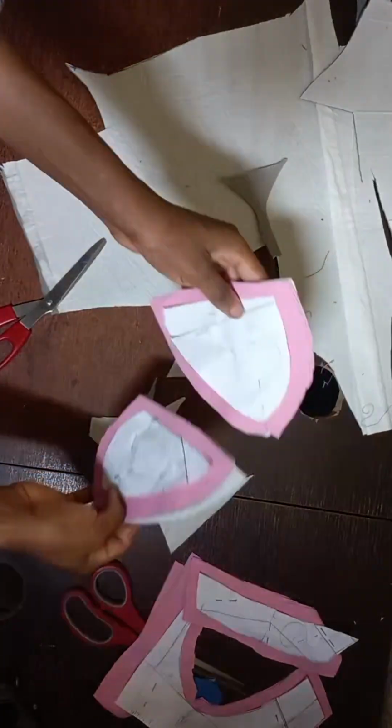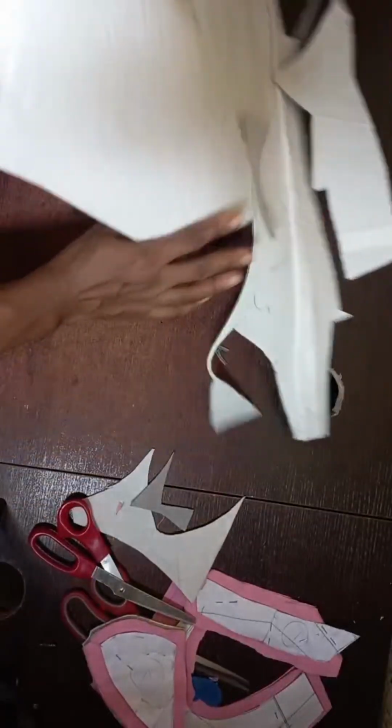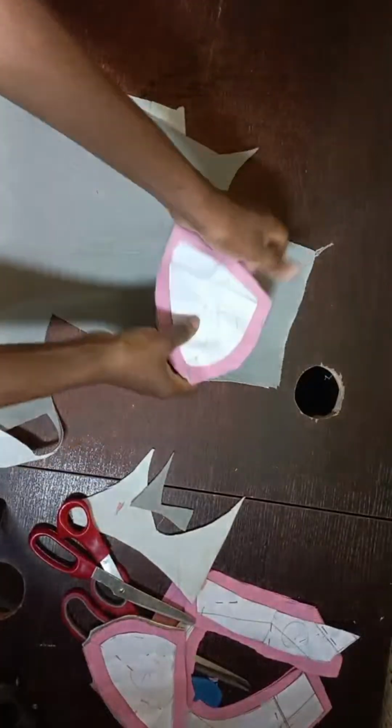So these two are done. Okay, I need one more for this. I need to cut out one more.